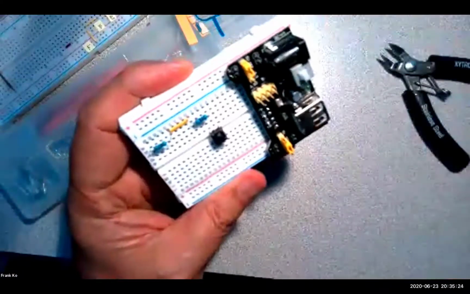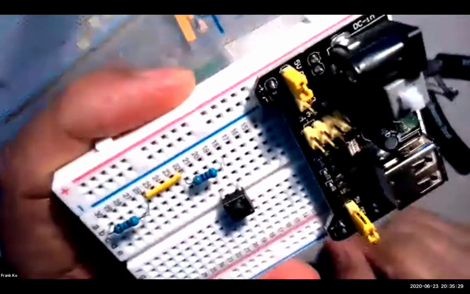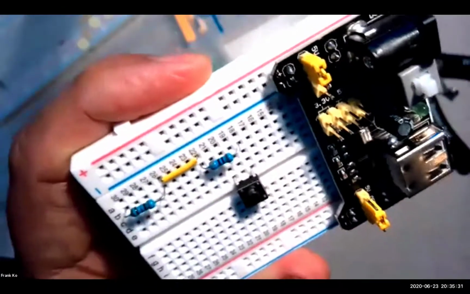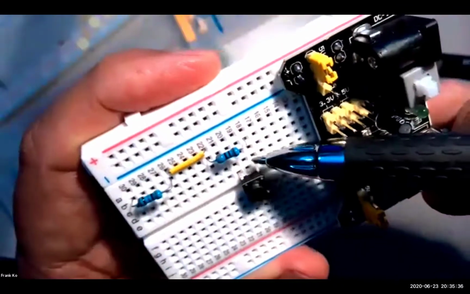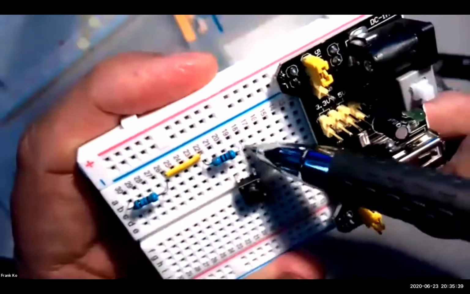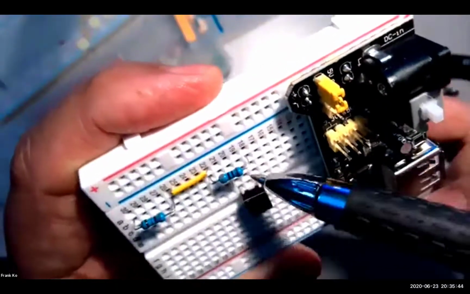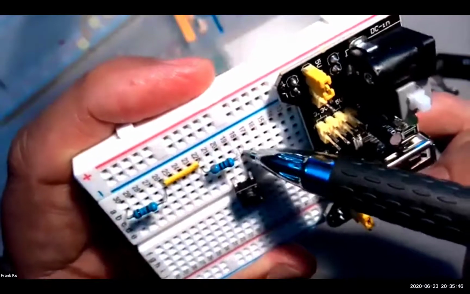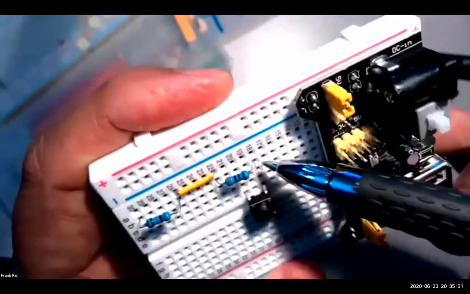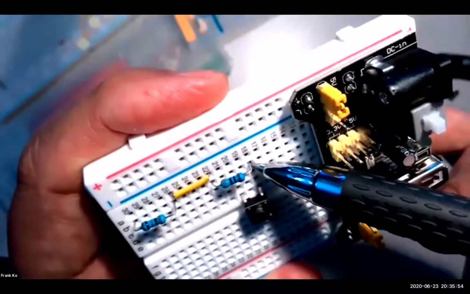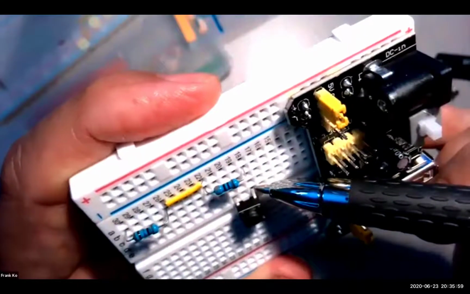Let me focus here. There we go. What I need is to have one of the tines of this switch connected with this side of the 330 ohm resistor. So one tine of that switch is connected to the same set of tie points as the 330 ohm resistor. It doesn't matter what number row, just make sure that wherever this 330 ohm resistor ends on the right-hand side of the circuit, it is connected to one of the tines of the switch.